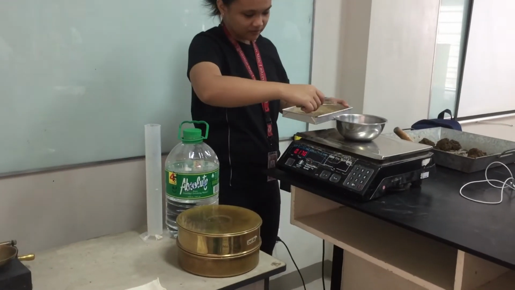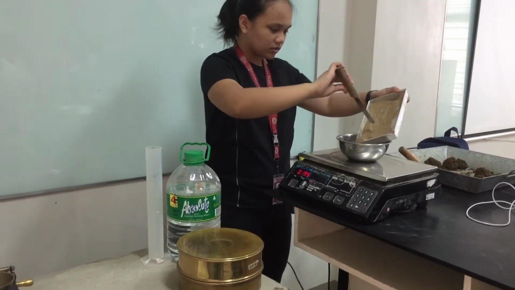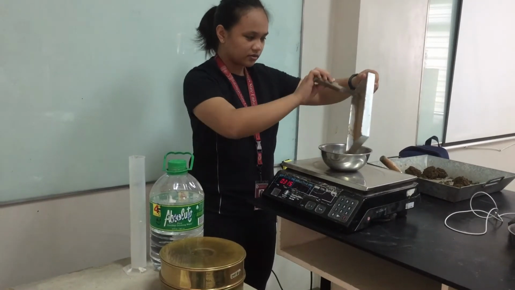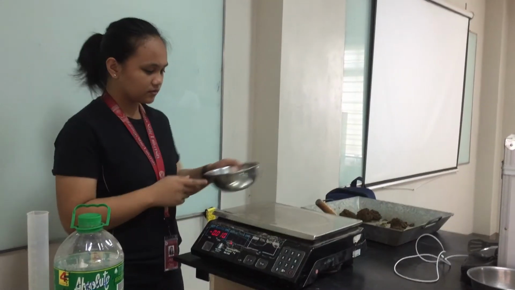Procedure for the cup method. First, take about 120 grams of dried sample passing number 40 sieve. In this case, we use dried sample passing number 200 sieve.